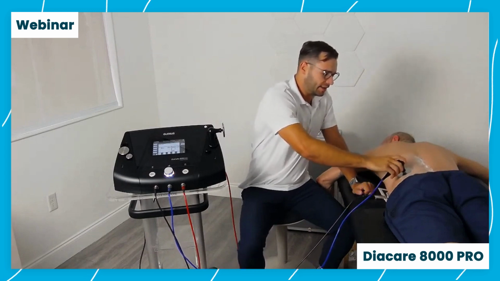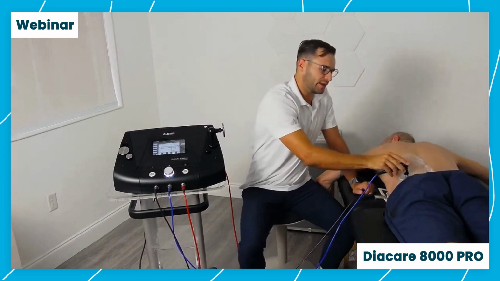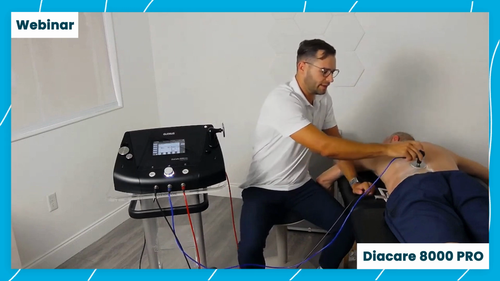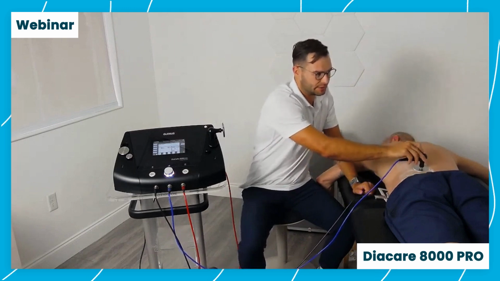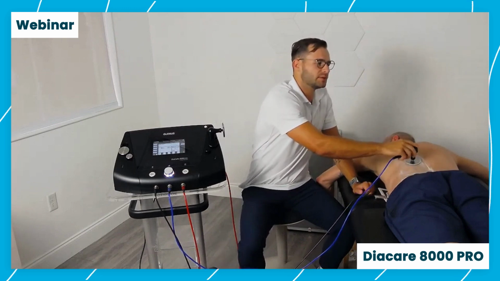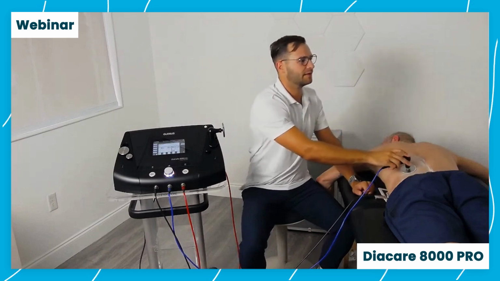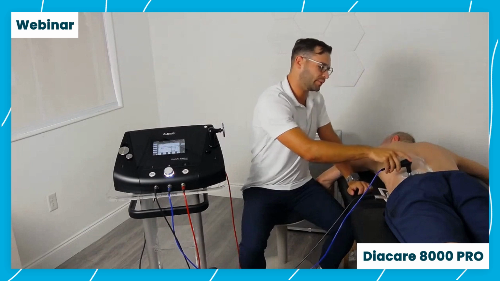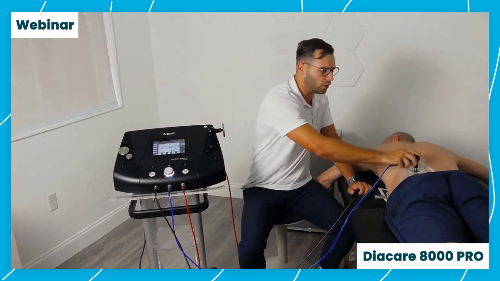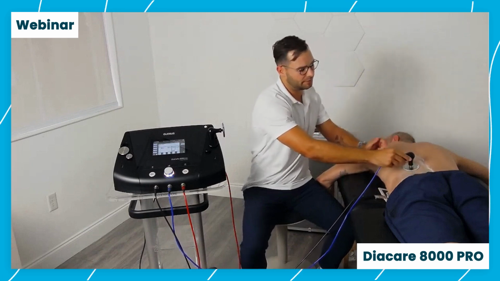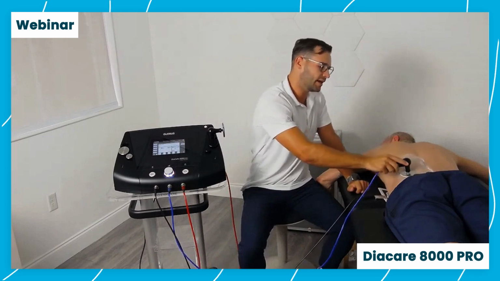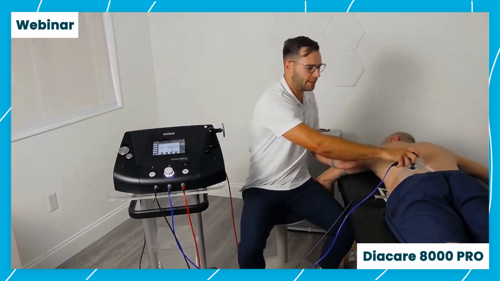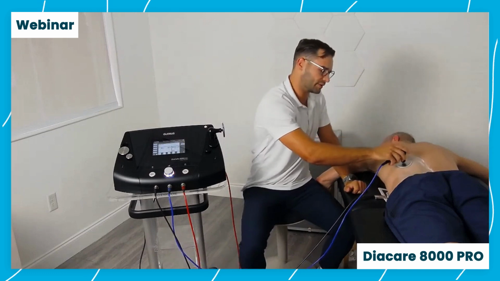So with the Diacare 8000 Pro, there are lots of different ways to generate the energy and to use it throughout the body. We have, of course, our normal mode, where we're using the return plate, but we can also use a mobile return plate. It's a very similar attachment to this, and you can actually be holding it on the patient and having them move and go through exercises.